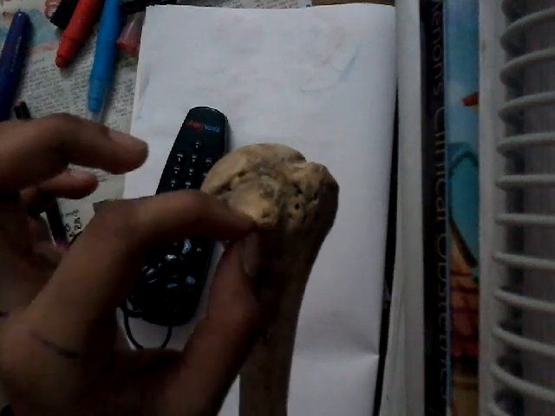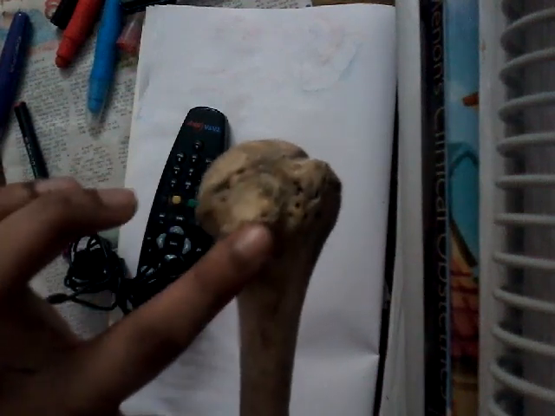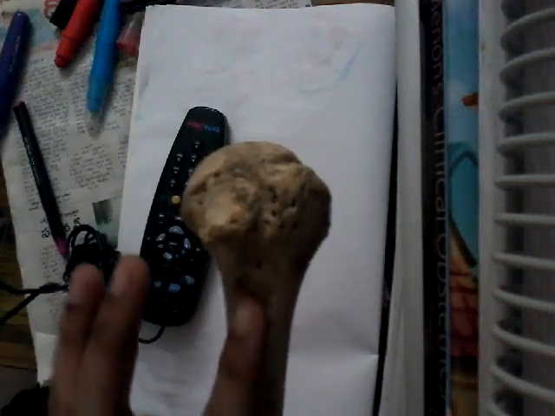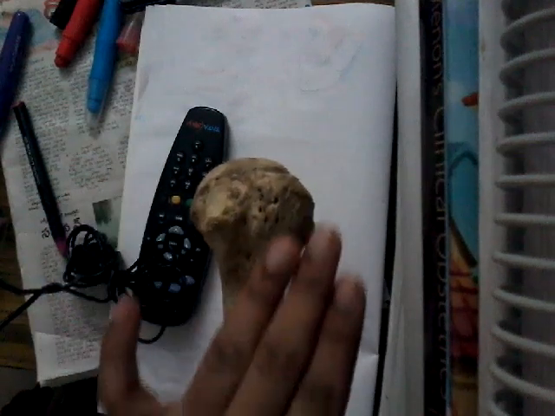If you see the upper end, there is a tubercle which is called the lesser tubercle. This is the lesser tubercle which is facing anteriorly. And this is the greater tubercle. There is a groove between the two tubercles. This is the groove which is called the bicipital groove or intertubercular sulcus. The lesser tubercle lies in the anterior aspect and medial to the intertubercular sulcus, and the greater tubercle lies in the lateral aspect, lateral to the bicipital groove.